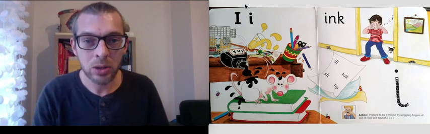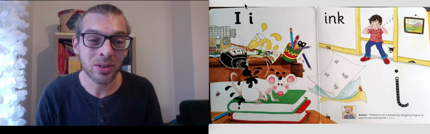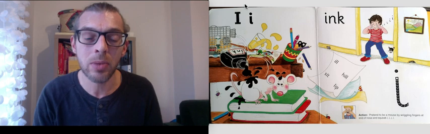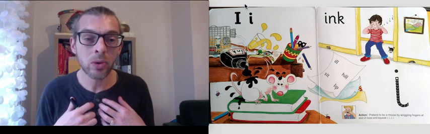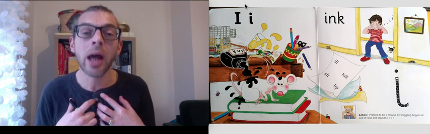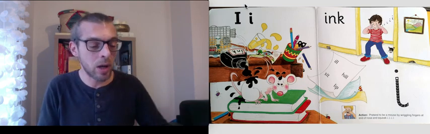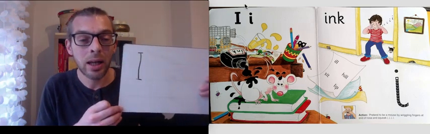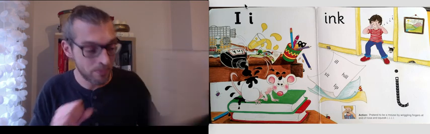Now we need to remember that sometimes the letter I makes the sound I too. It makes the same sound as its name. For example, if you speak about yourself, you need to use the word I. The letter I, and you use the capital I when you speak about yourself. So when you speak about yourself, you need to use the letter I, and it makes the sound I. Okay, I am Mr. Lamy.